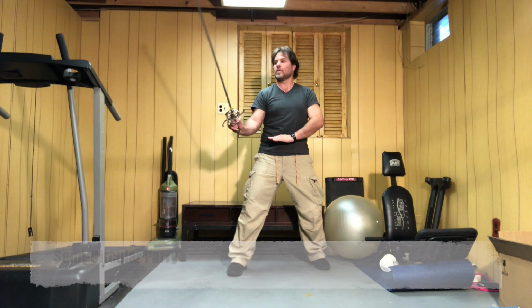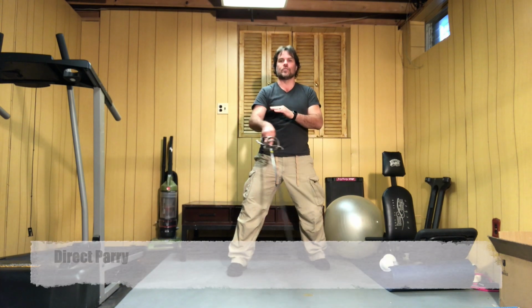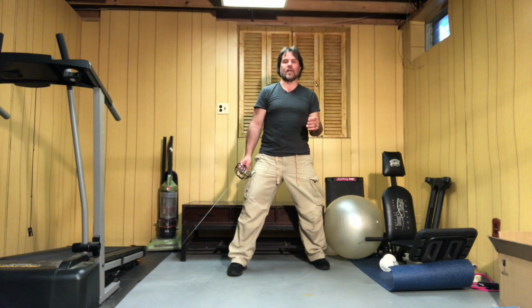Semicircular, diagonal, direct. And those are the paths to the parry.